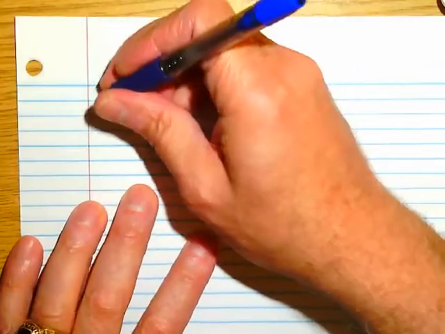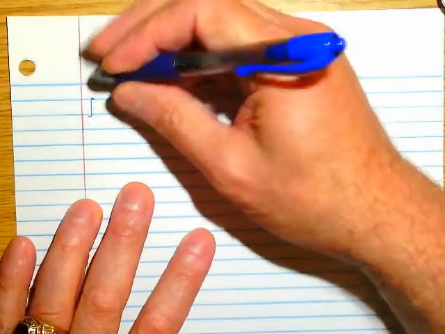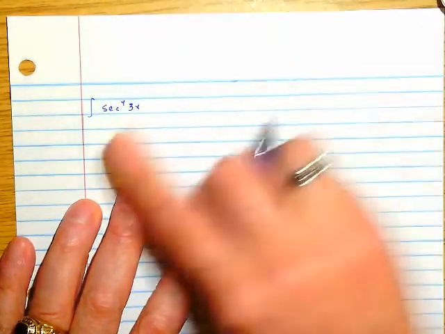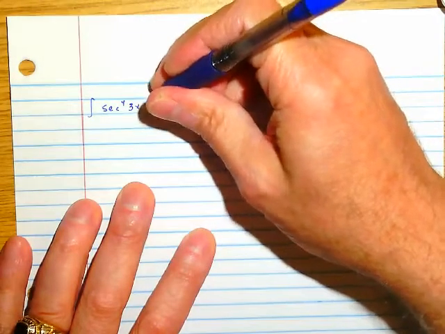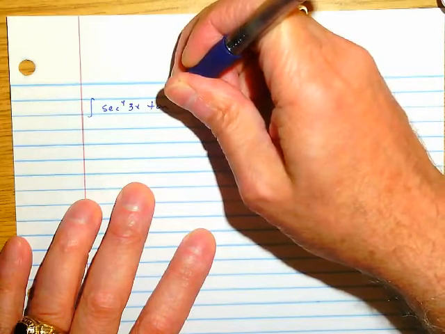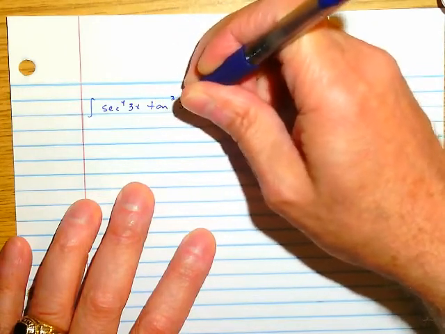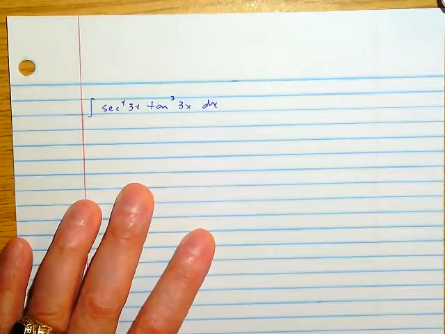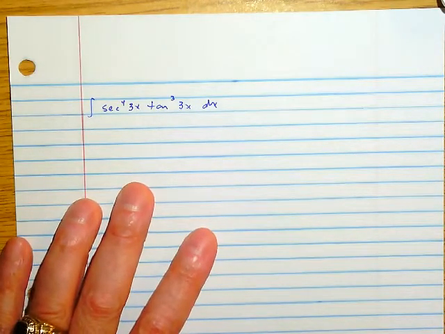And since we've been doing sines and cosine examples, I wanted to at least do one example with secants and tangents. Secant to the 4th, 3x. Aha, so we're making it a little confusing now, another term there. Times the tangent of 3x, but we're going to have 3 of those too. So dx. Secant to the 4th, tangent to the 3rd.